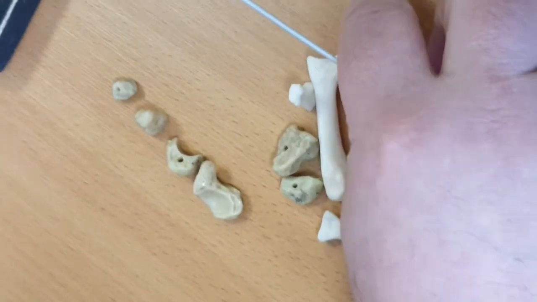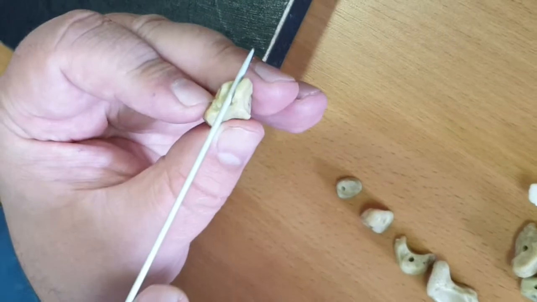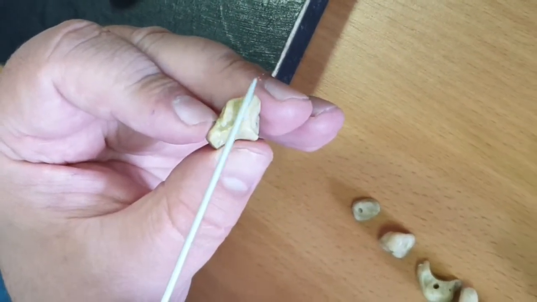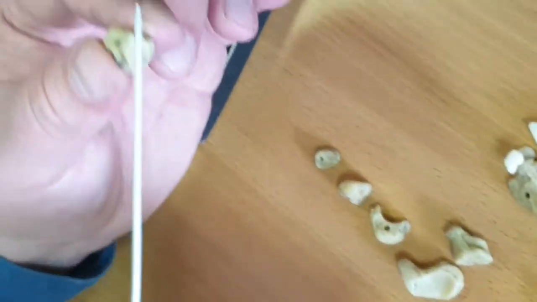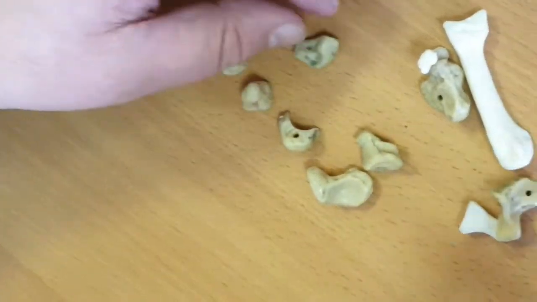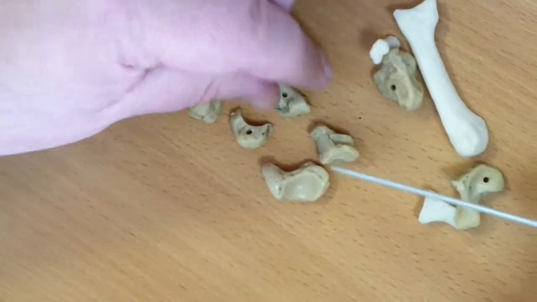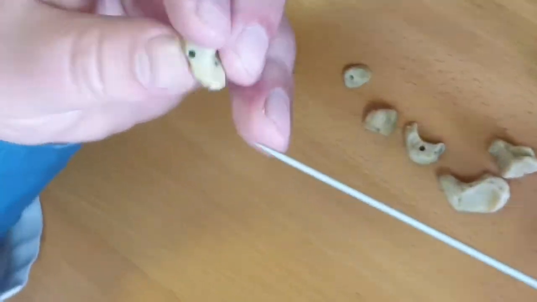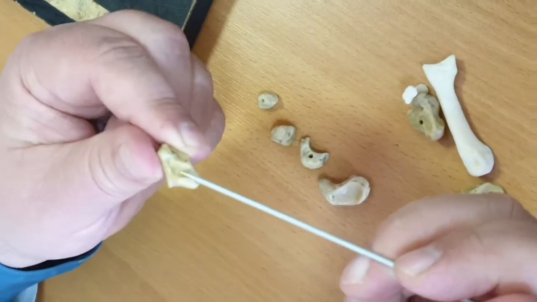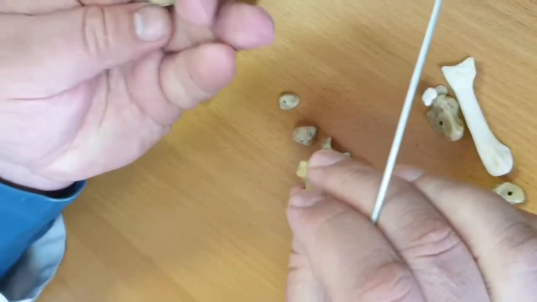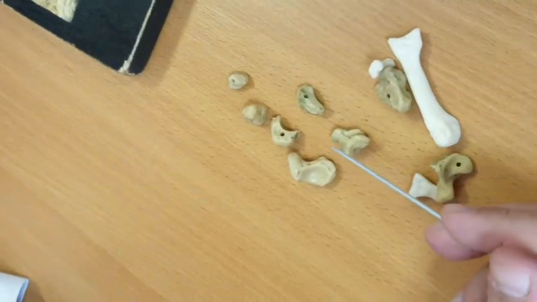In the distal row, the first bone is os trapezium. This bone has a deep groove and a tubercle, tuberculum ossis trapezii. Next, the trapezoid, os trapezoideum. It is smaller than the trapezium bone, but the shape is almost the same except for the tubercle and groove. There is no tubercle like this one. Clear? That is why the shape of this bone is almost like os trapezium, but it is smaller.